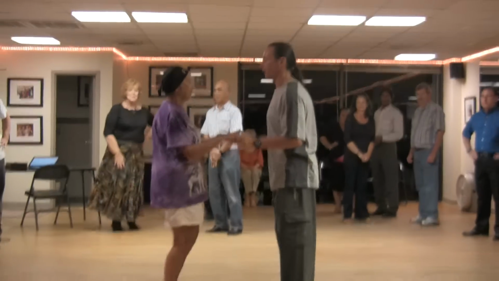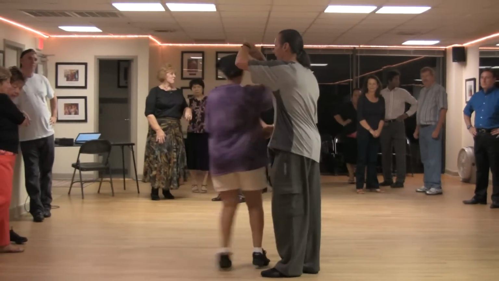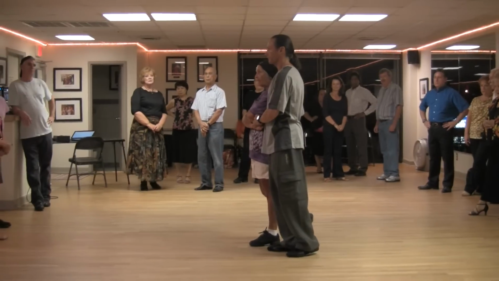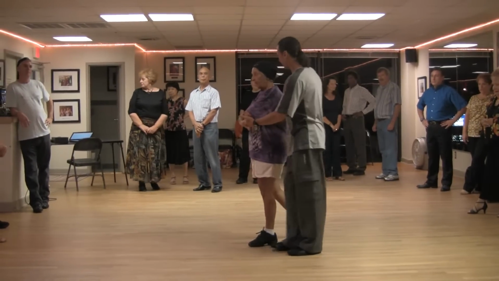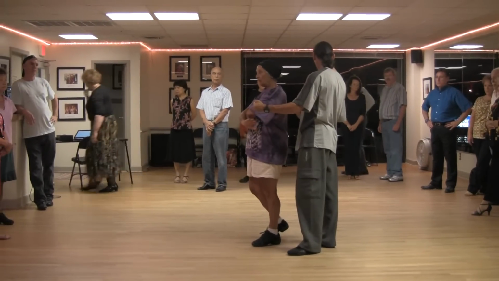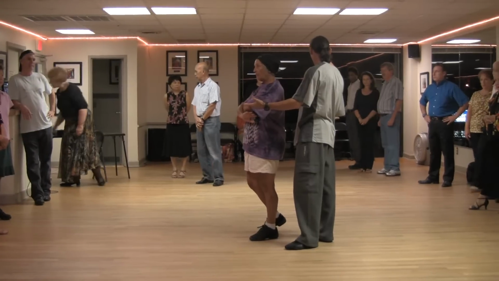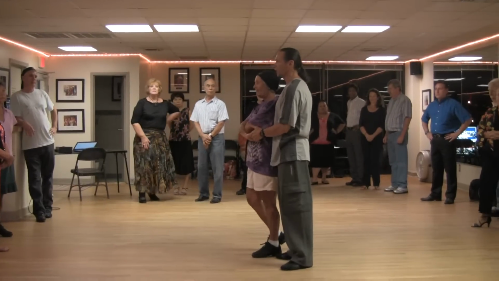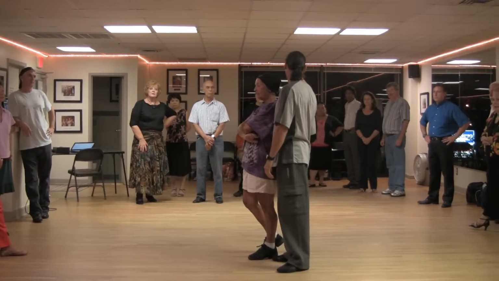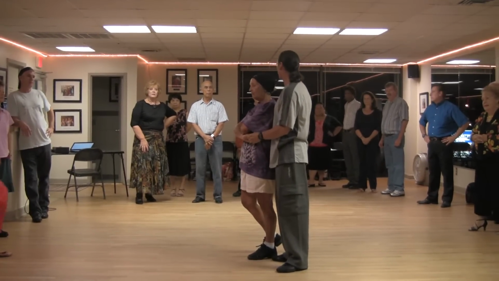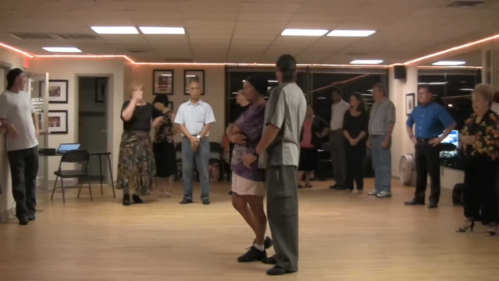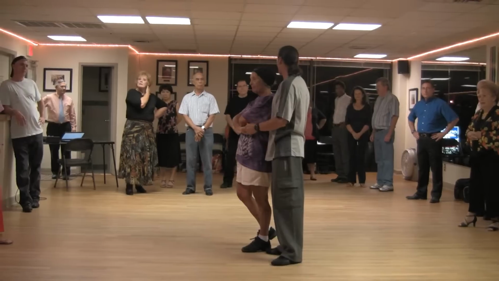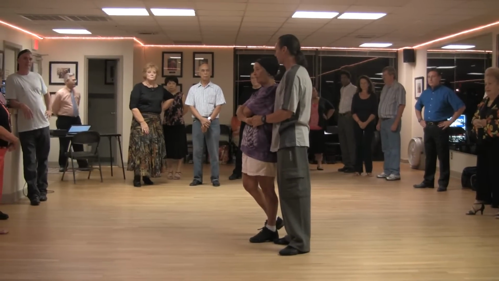1, 2, 3, 1, 2, 3, rock, step, 1, 2, 3, 1, 2, 3. And we'll stop here for a second so you can see that. Notice how I'm holding your fingers lightly, not like this, like this. My hands are open, my thumbs are off of her. If my thumbs do touch her, this is how my thumb touches her. I never, let's say this is her hand, I don't grab her and press my thumb down on her. I touch her with my fingers, my thumb might touch her. That is it.